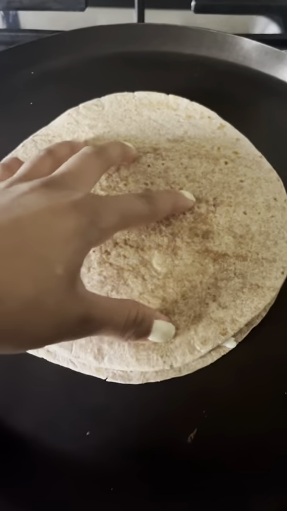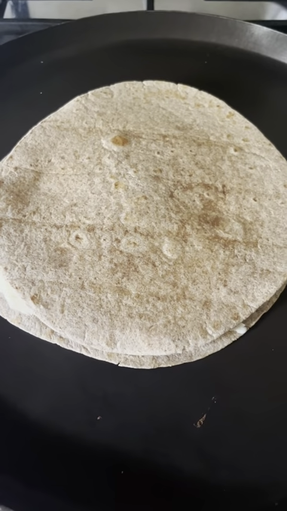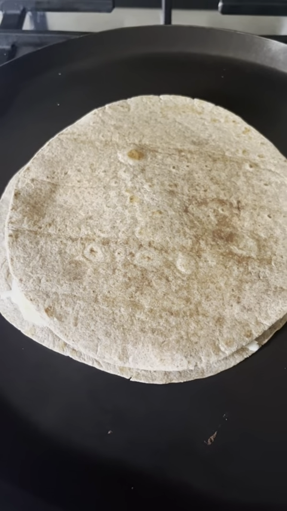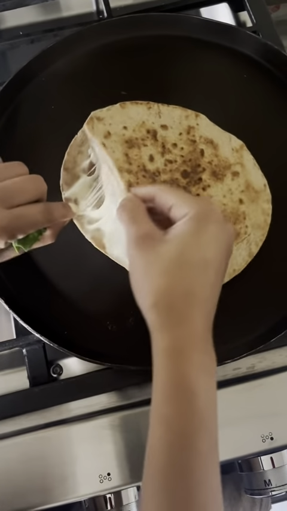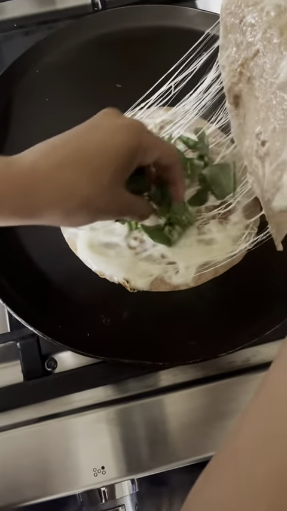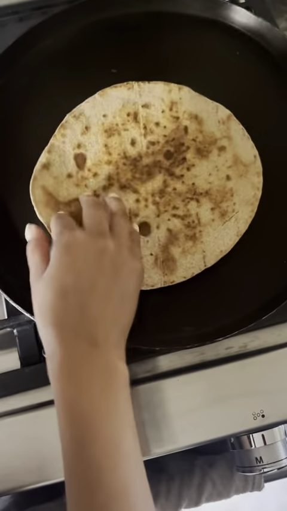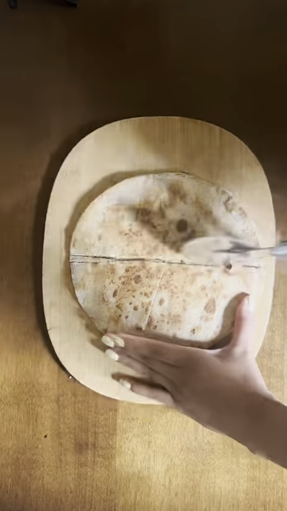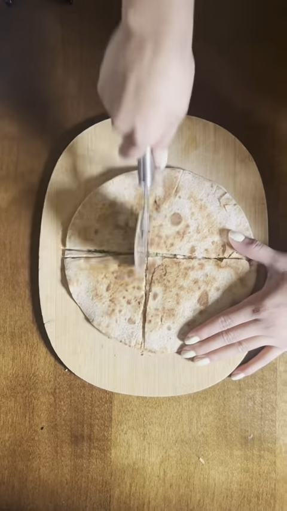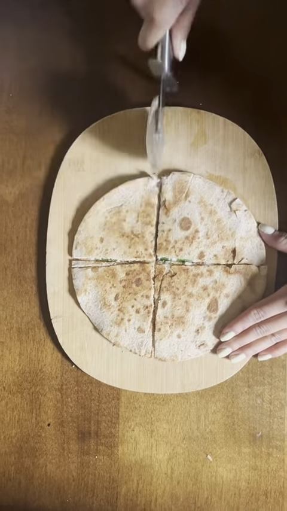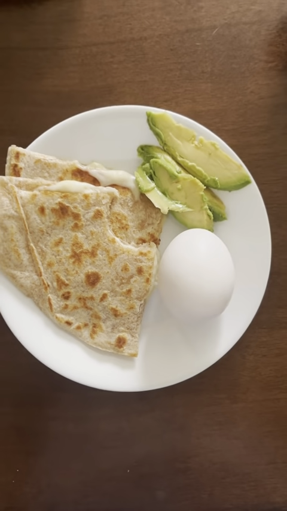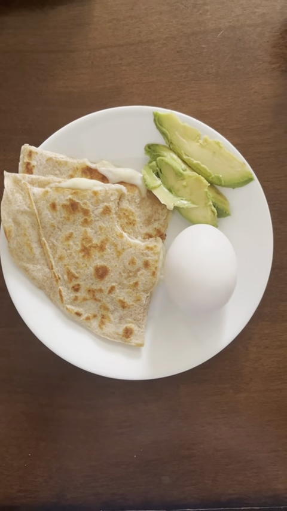When your tortillas are cooked, you can add the cheese and place one tortilla on top of the other. Finally, I'll just be adding the spinach inside of the quesadilla. I'm going to go ahead and cut up the quesadilla. Your quesadilla will then be ready to eat. Thank you for watching.